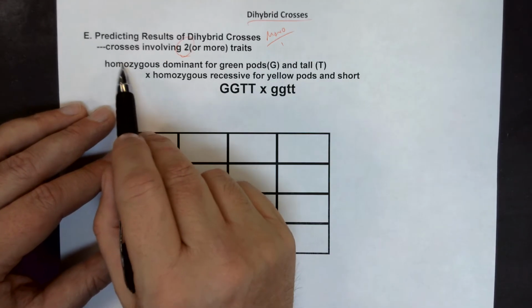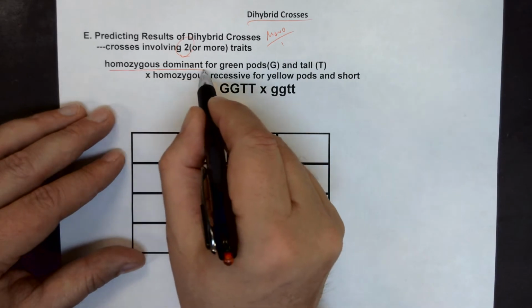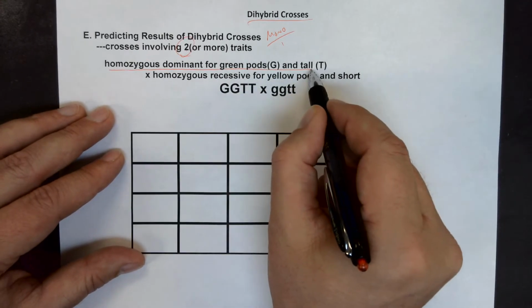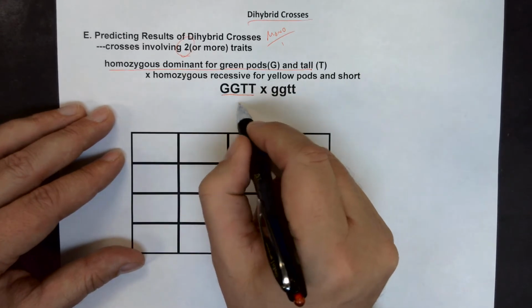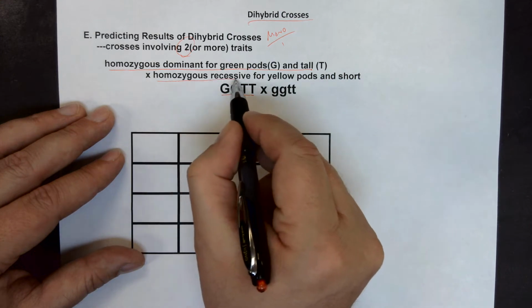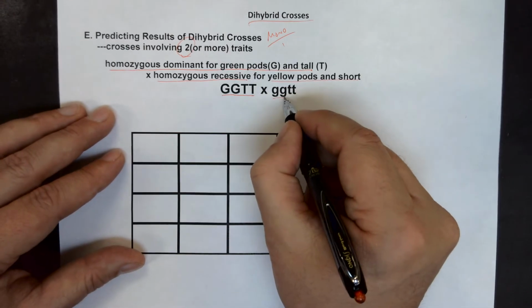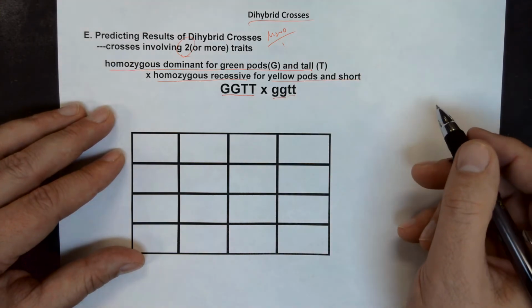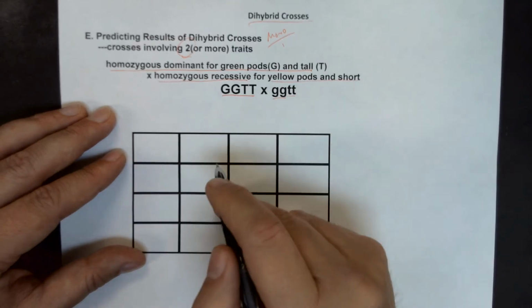All right, so for example, we're just going to do a homozygous dominant green and tall. Homozygous dominant green and tall, so it'd be 2 big G's, 2 big T's. We're going to cross that with a homozygous recessive yellow and short, so that's homozygous recessive yellow and short. For those of you that have done your monohybrids, you understand what I'm saying here.